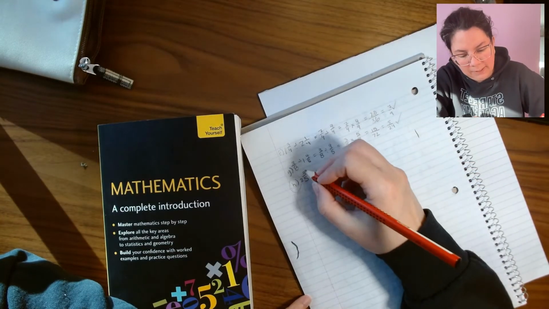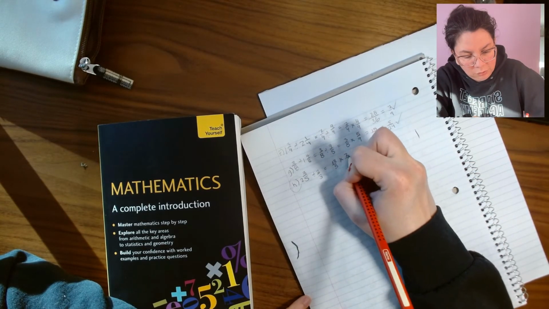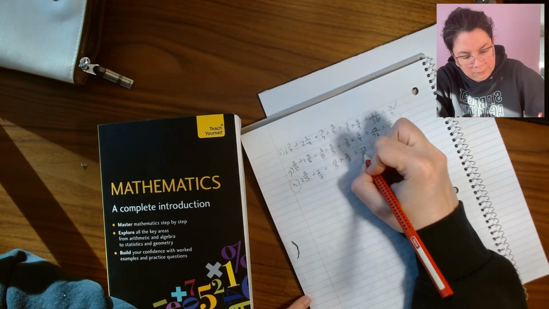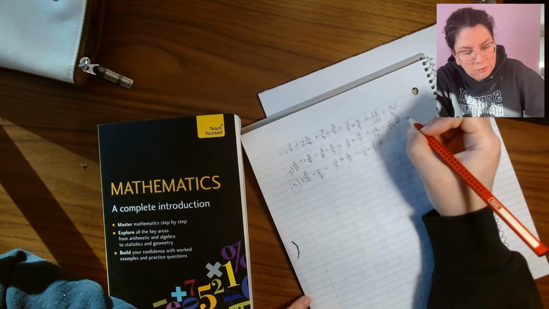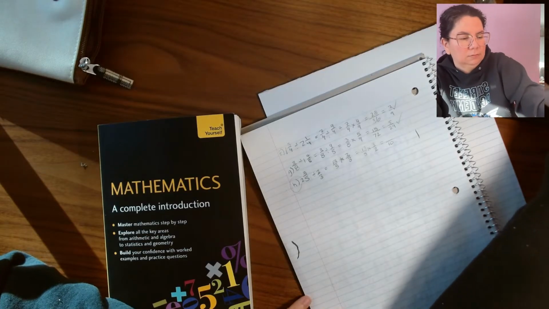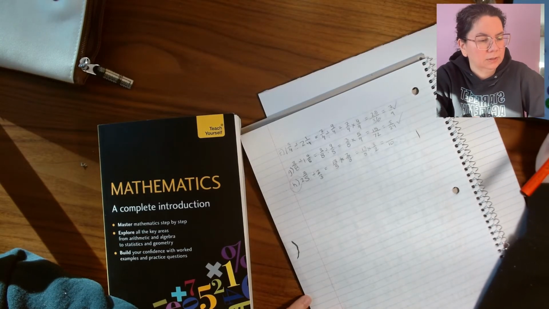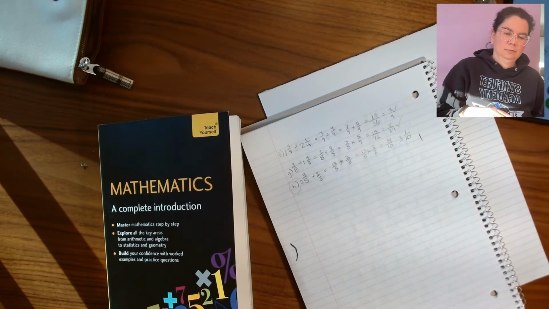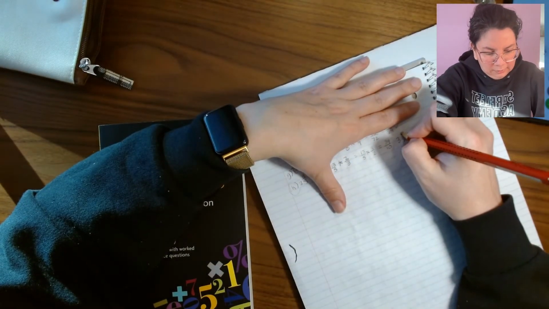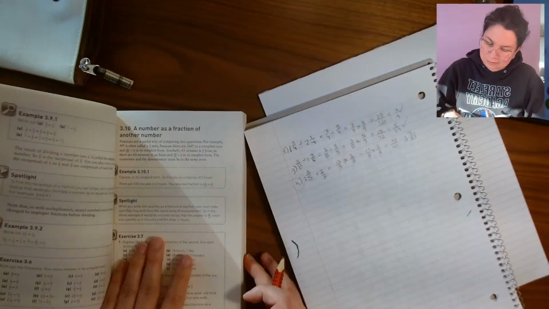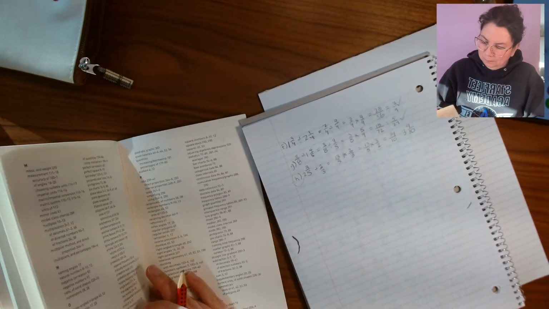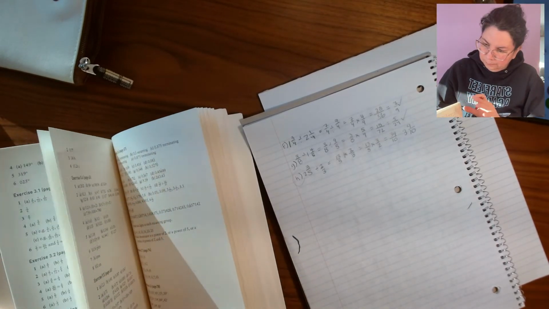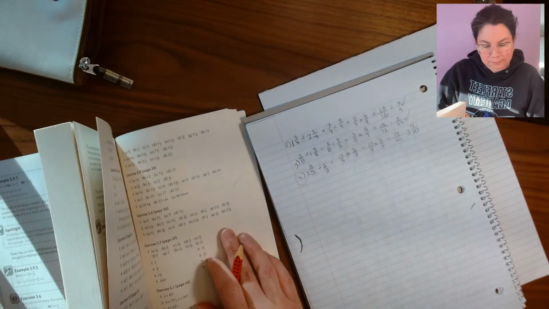Okay, 2 and 3/5 is 13/5, divided by 2/3, which is 13/5 times 3/2, which is what over 10? 13 times 3 is 39, which is 3 and 9/10, which is the answer, right? Yes.